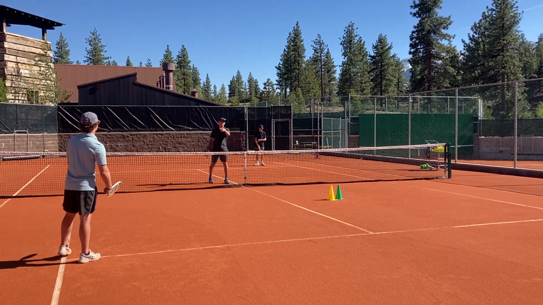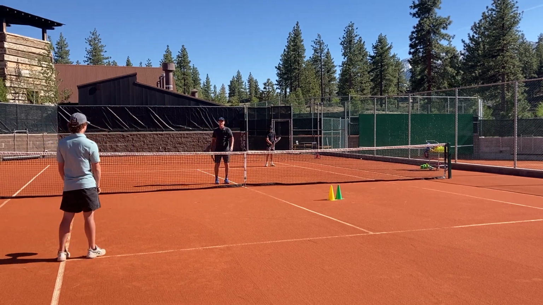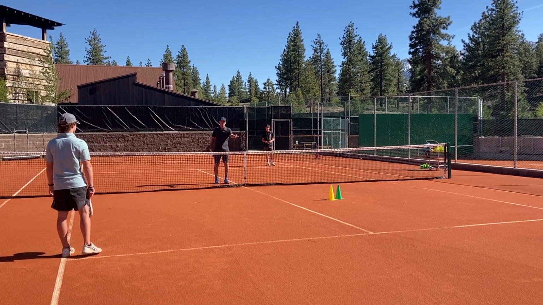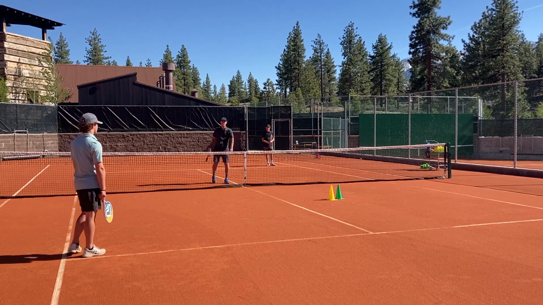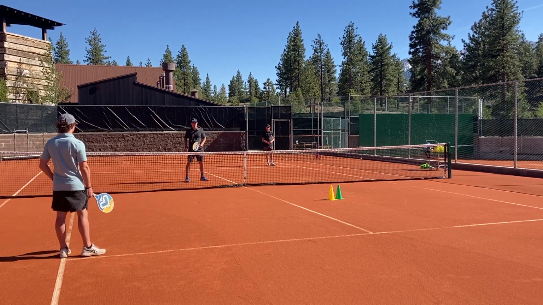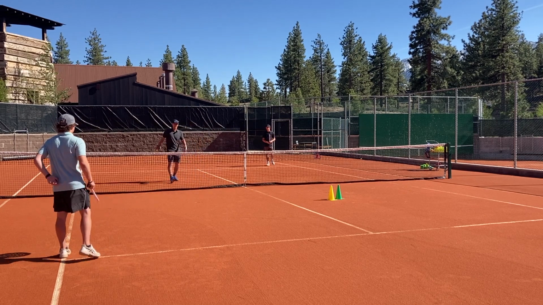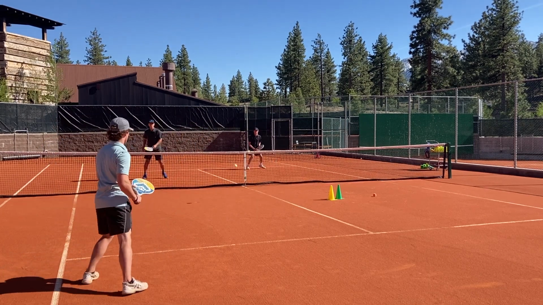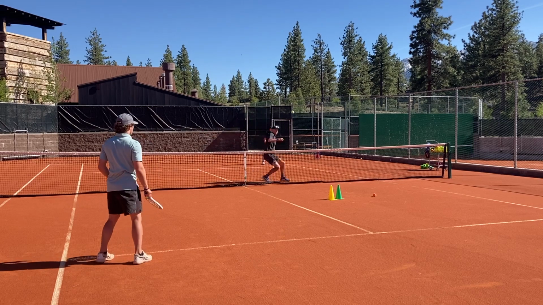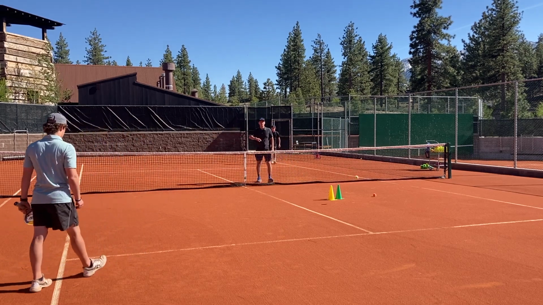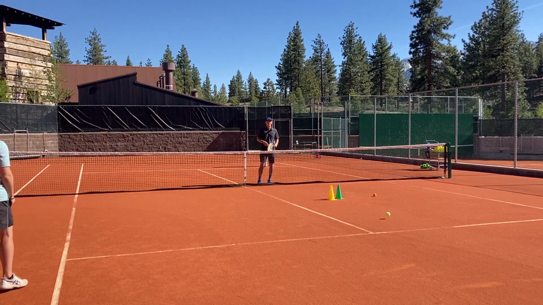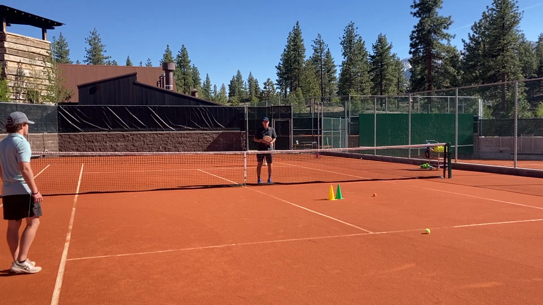Now, if my opponent's partner is back at the baseline with him, I might also go for these cones, but trying to hit it with some touch because I don't want either one of them to be able to get it before it bounces twice. So based on where my opponents are, my target and the type of shot that I hit will change.